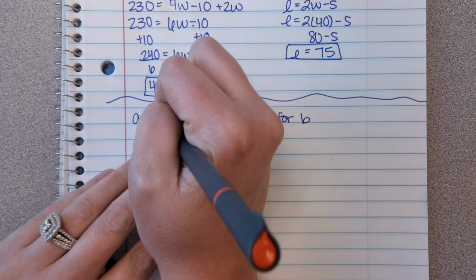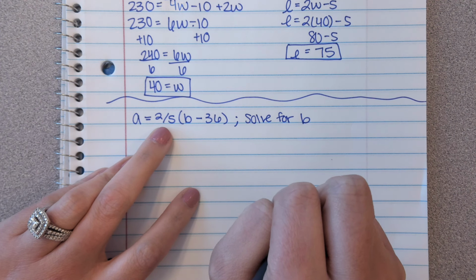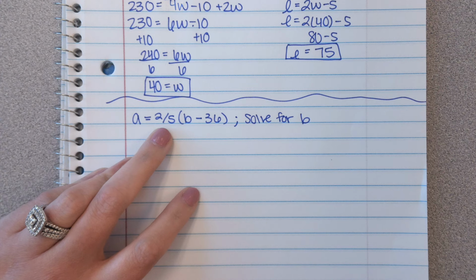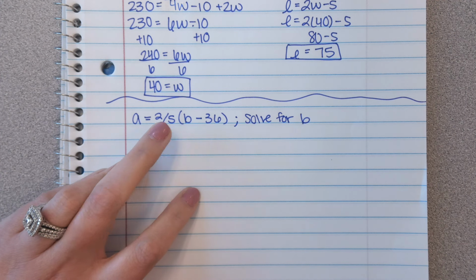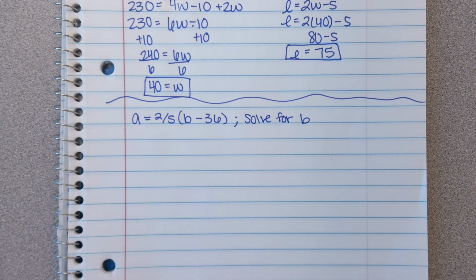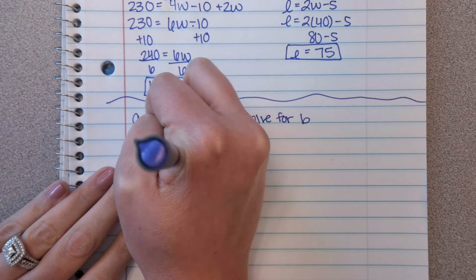So the first thing we're going to do is get rid of this fraction. Well, we're going to get rid of the fraction by using the inverse property of multiplication, which means when you multiply a number by its reciprocal, it goes to 1. Okay, so I'm actually going to bring this down a little bit just so I have some room to work.